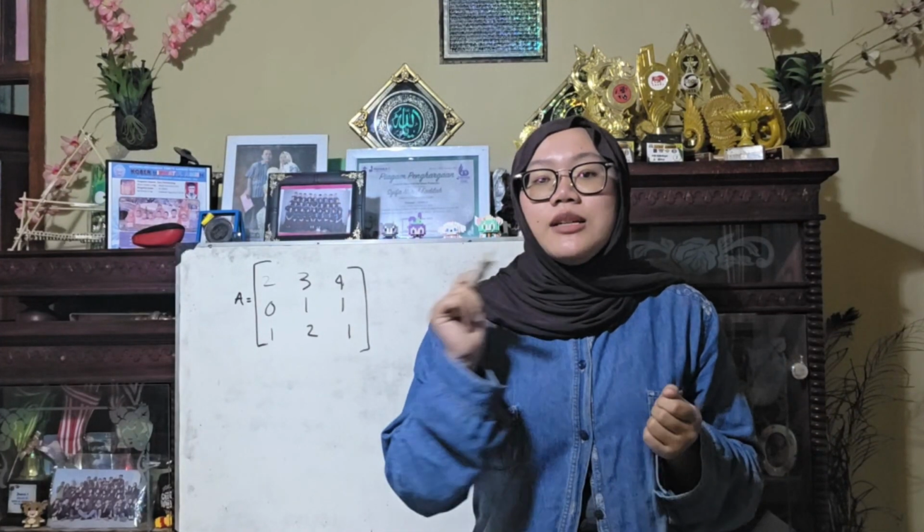But when we use elementary row operations to find the determinant, we also have rules. The first rule is when we are interchanging or swapping 2 rows, we have to multiply our result later by negative.